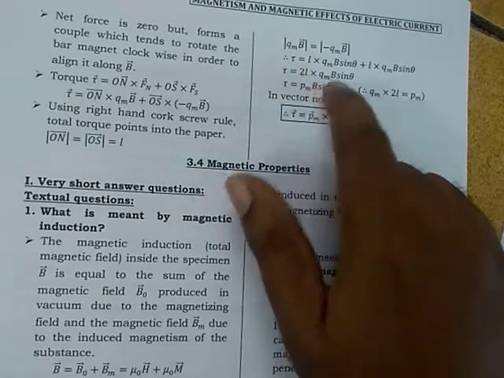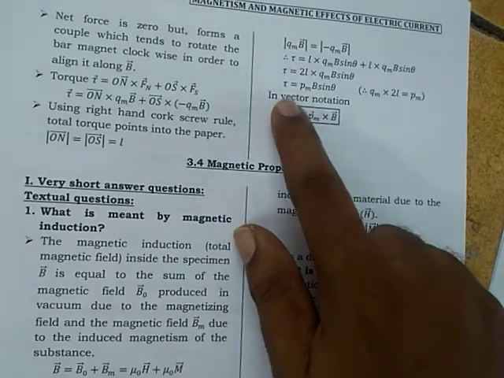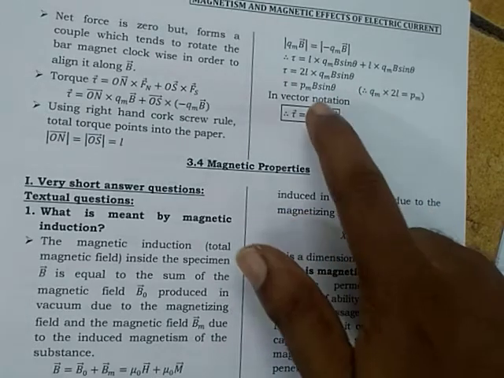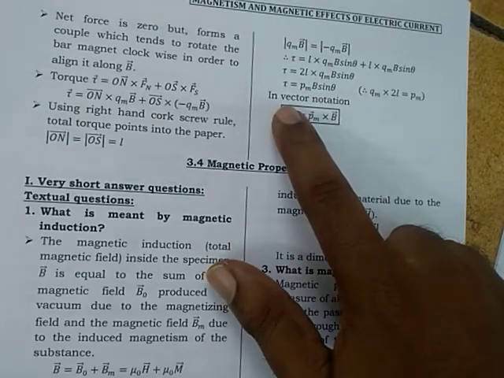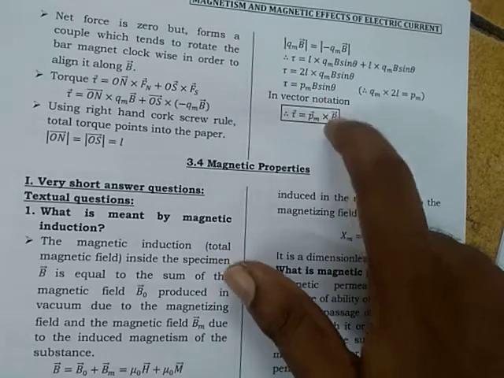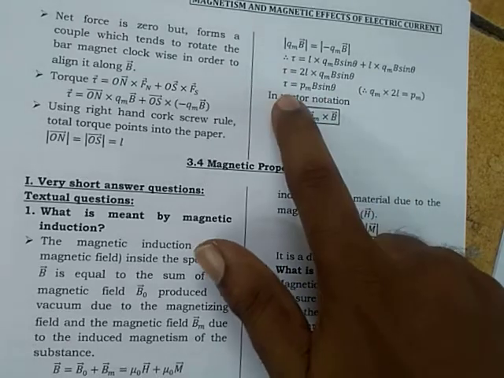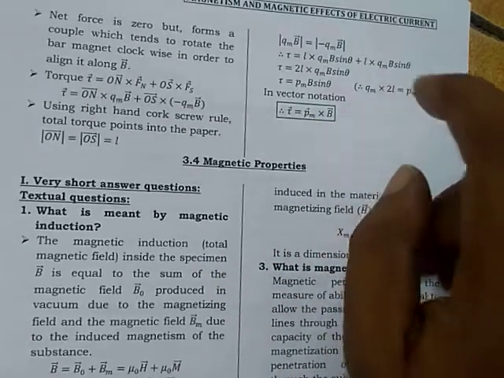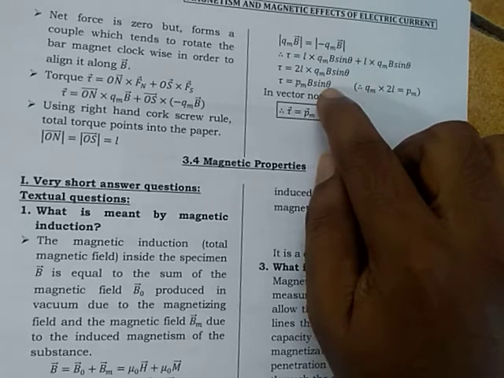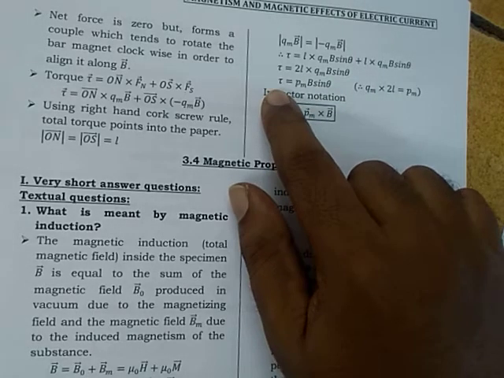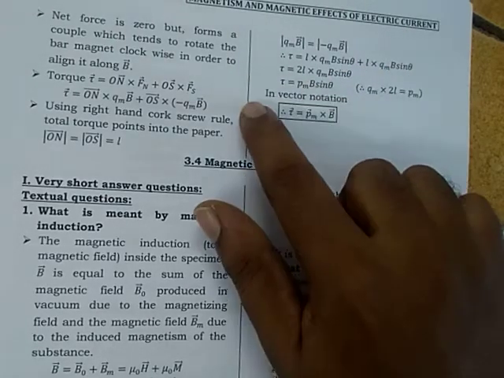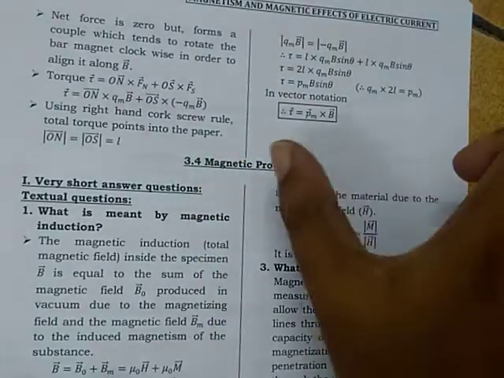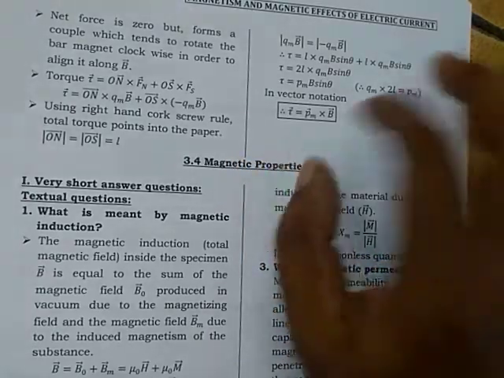Here 2L Qm is the magnetic moment, so we can write tau is equal to Pm B sin theta, substituting Qm into 2L as Pm. In order to write it in vector form, we can write sin theta as a cross product of two vectors. Then tau vector is equal to Pm vector cross B vector. If theta is equal to 90 degrees, it attains maximum torque. After that, it will align in the direction of the uniform magnetic field. After attaining that position, the net torque on the dipole will be 0.